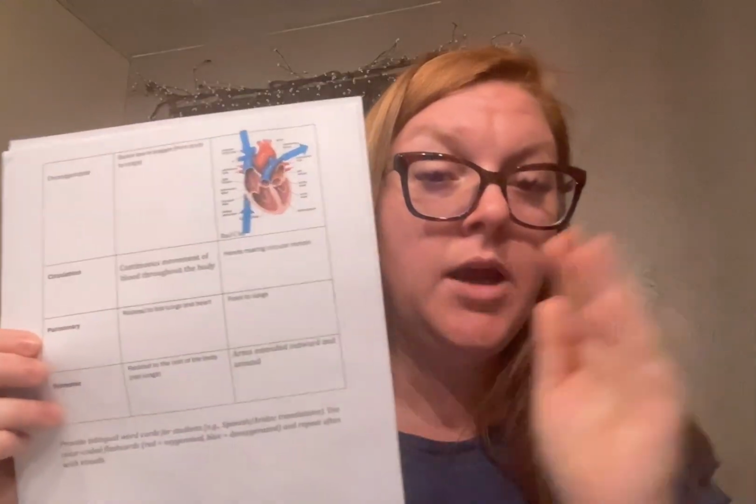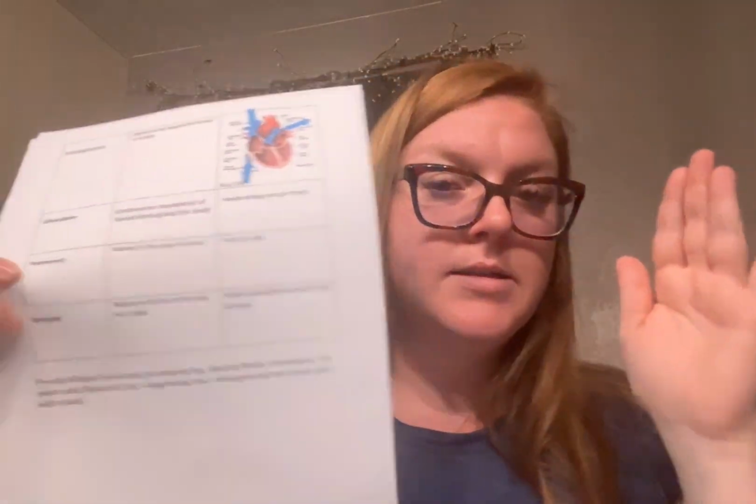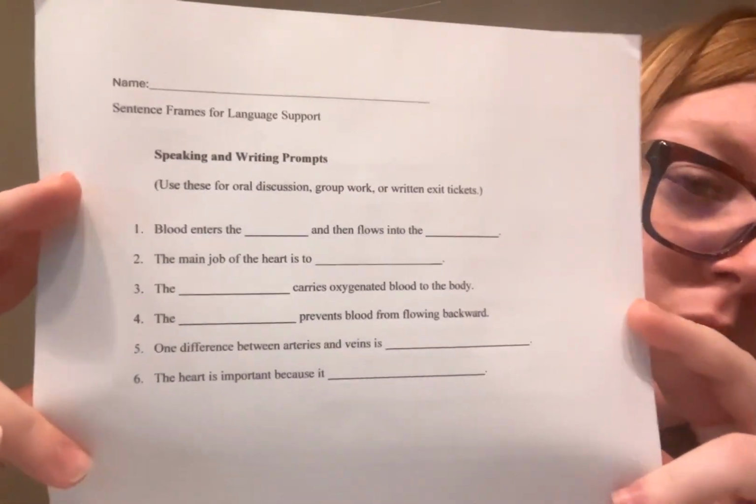Circulation, all the way around. It's circulating the blood all the way around. And then we have pulmonary, which circulation is referring to the right side of the heart. And systolic is going to refer to the left side of the heart. Okay, so we're going to do those hand gestures. Once I get them on board on that, they're going to then do the sentence framing with those vocabulary, and we're going to write step by step what the steps are.